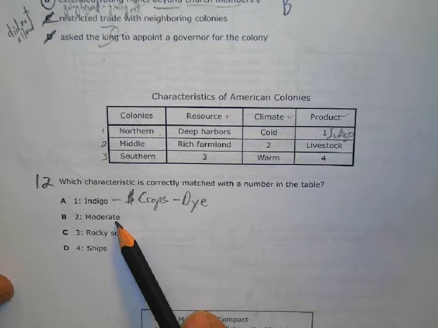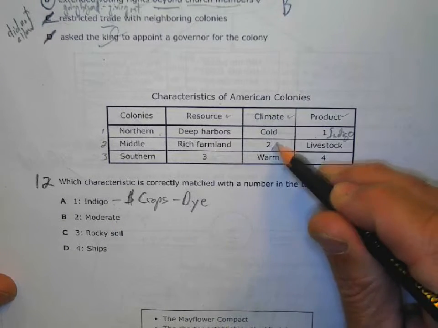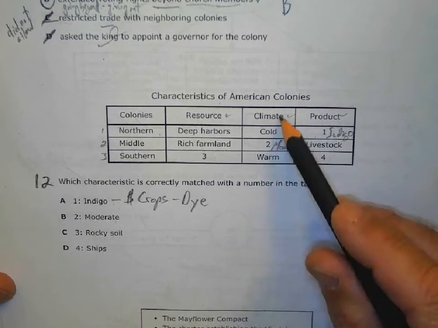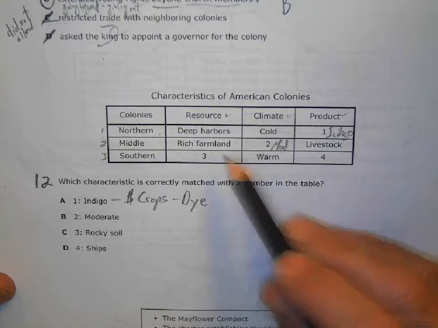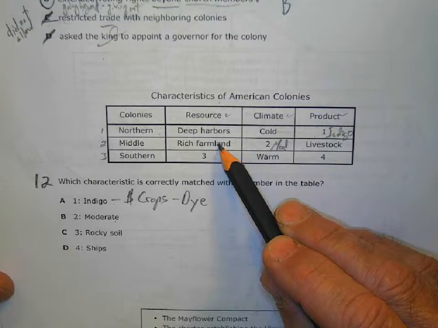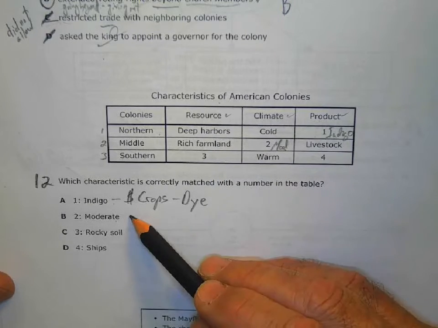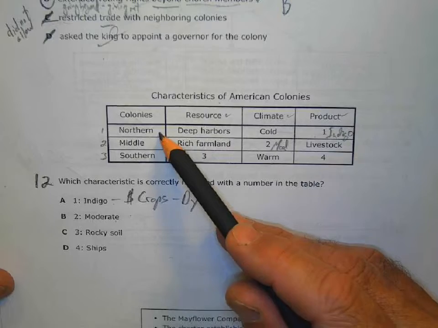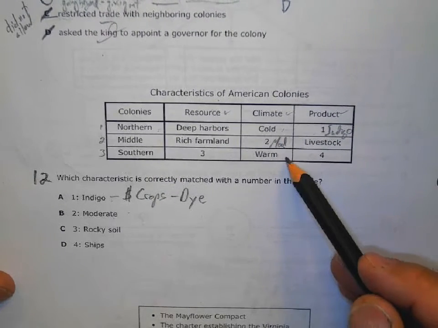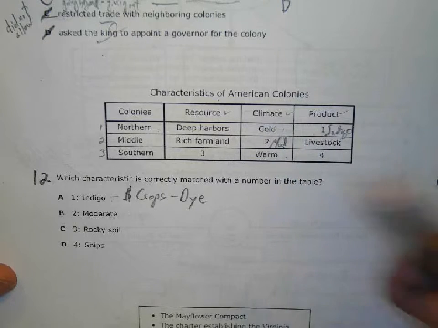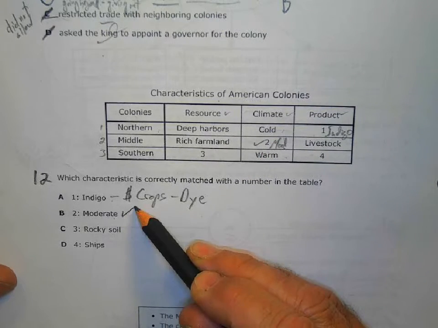Choice number 2. They're saying, okay, so moderate goes right here. And so the climate of the middle colonies, okay, they're saying it's moderate. So the northern colonies would be cold. The southern colonies would be warm. So it makes sense then that the middle colonies would be moderate. So that sounds like that could be it.